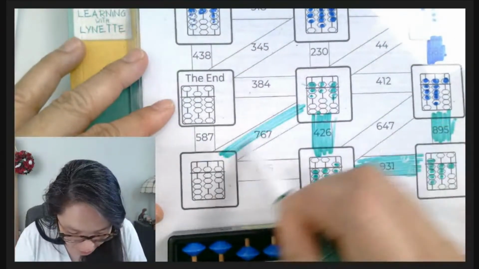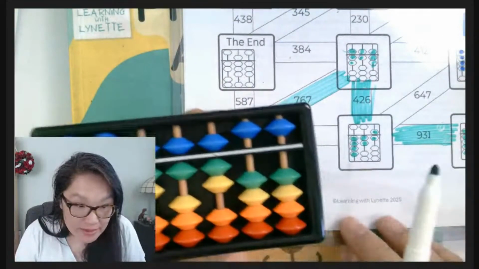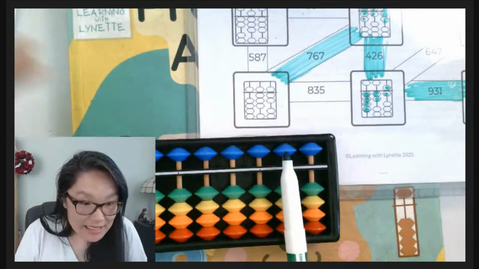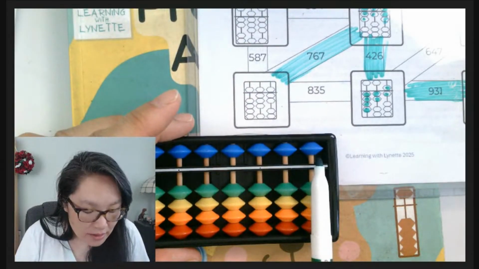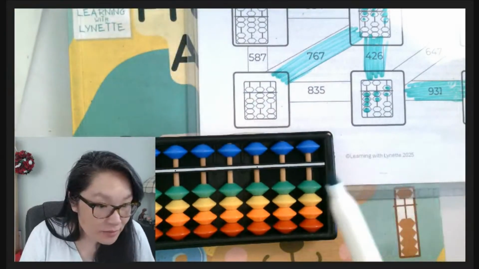So that's a very good observation. But yeah, we can do decimals on the abacus as well. We have our ones, so then this would be the tenths, and then this would be the hundredths. Does that make sense, Kieran?